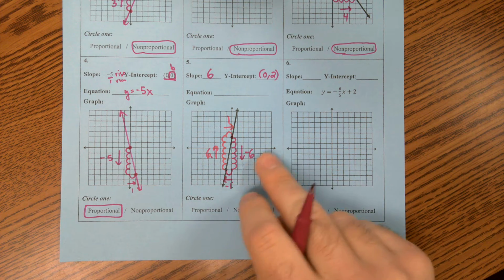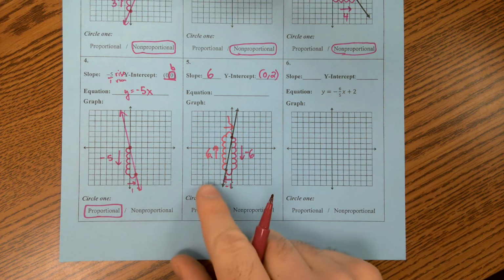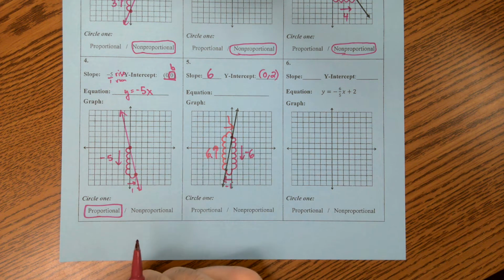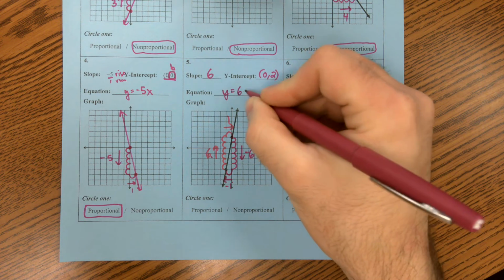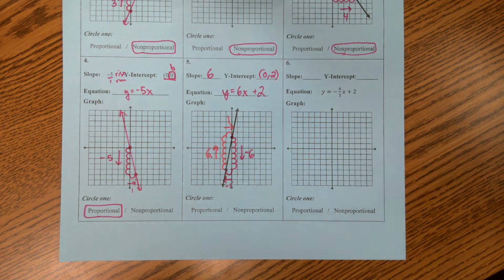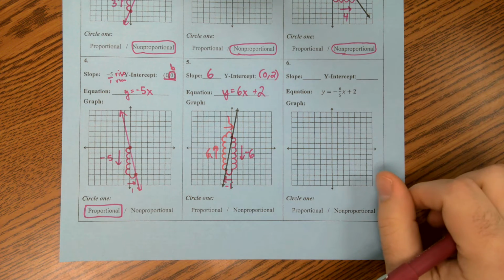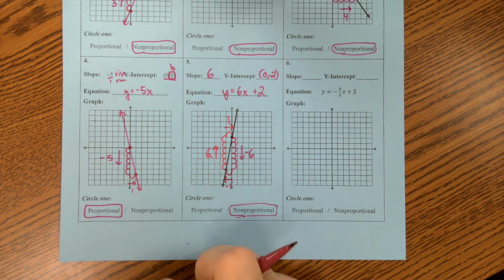Doesn't matter though, because a negative over a negative would give us a positive anyway. And just to confirm, we can look from left to right. That line is definitely sloping upward. Let's plug in m and b, and now we've got our equation written out. Does not go through the origin, so it is non-proportional.